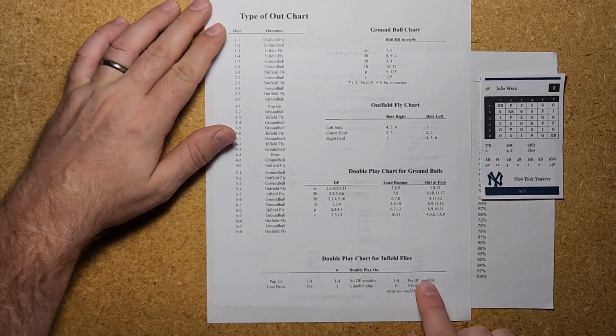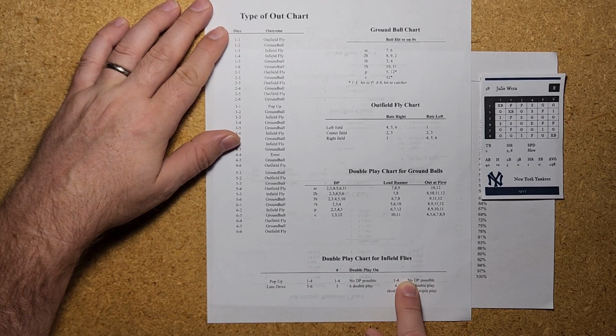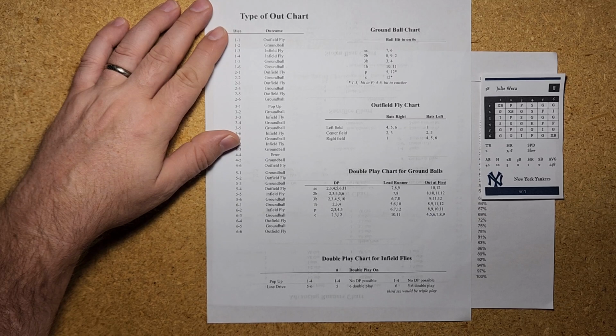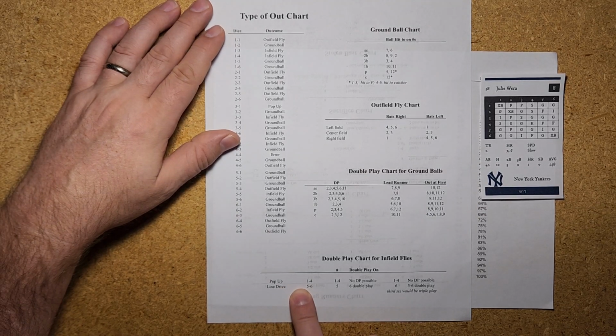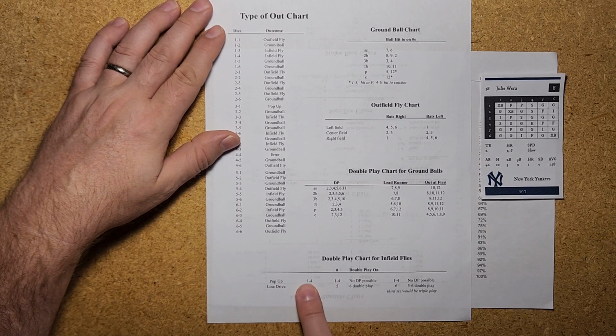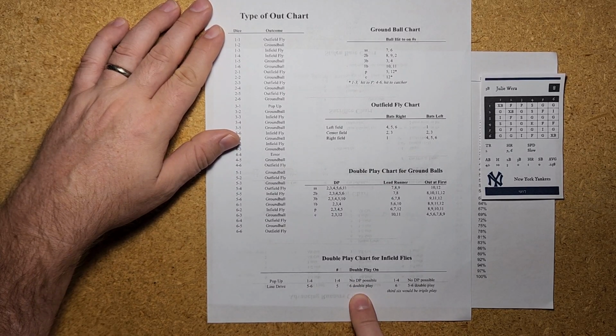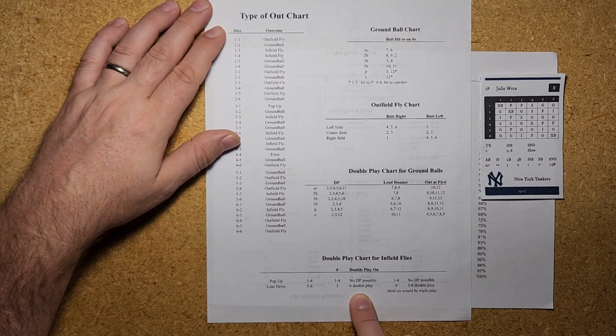double play. And then if there's an infield fly, let's say you have an infield fly with a runner at first and 1 out, then you're going to roll here for what type of infield fly. Is it a pop-up or a line drive? And then after you get that, it moves on to a second dice roll. If the second dice roll is 1 to 4, no double play is possible. If it's a 5 or a 6, then a double play is going to be possible.